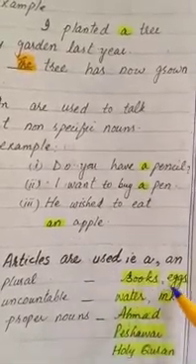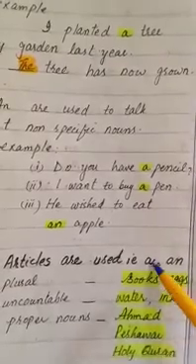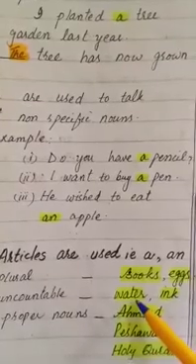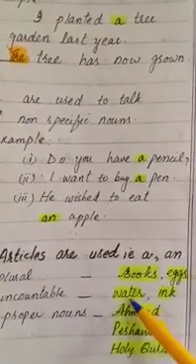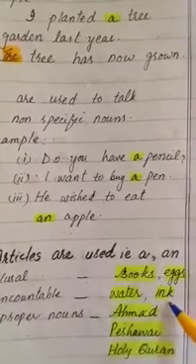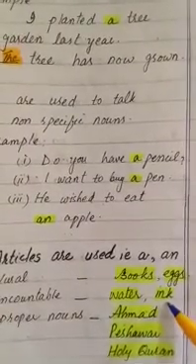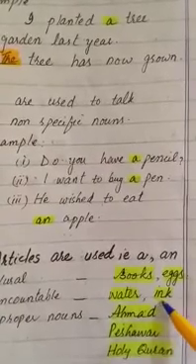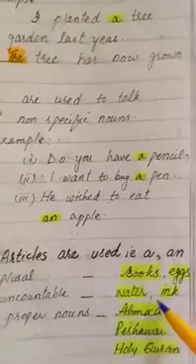So, with plural nouns, we cannot use a and an. Similarly, with uncountable noun, we cannot use a and an. We cannot say a water or an ink. Yes, we can say an ink pot, but ink pot will be another object. Ink pot is a countable noun and ink is an uncountable noun.